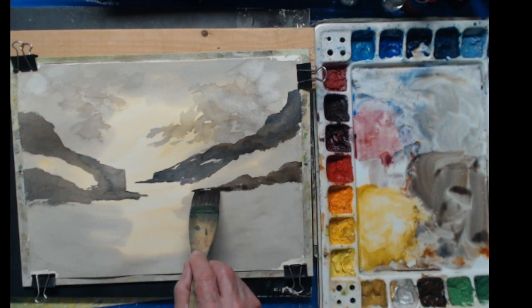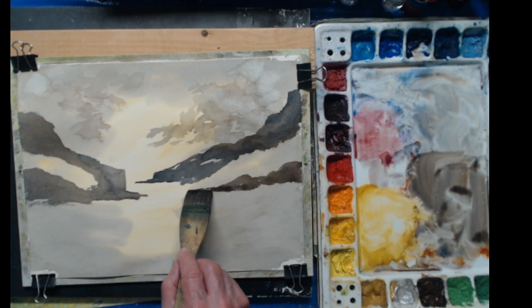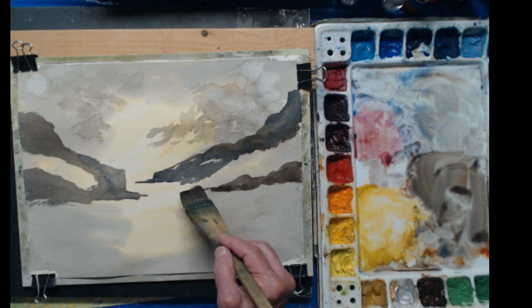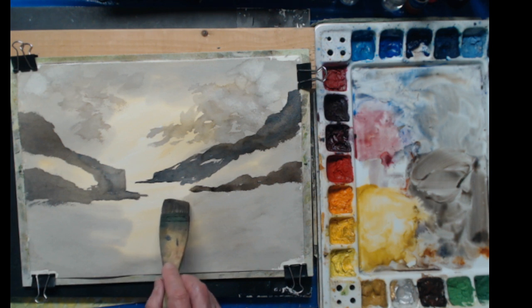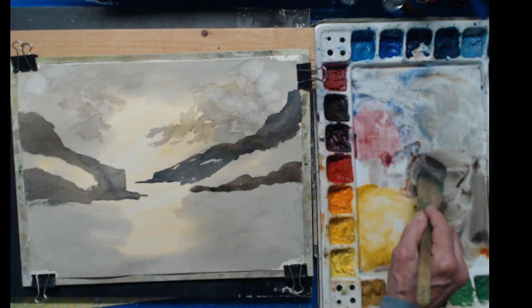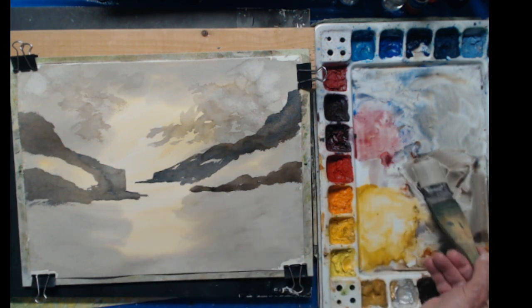As you come along here. And I'm going to put a little, again, form the edge of the Hake brush.